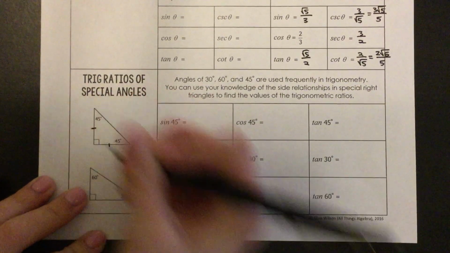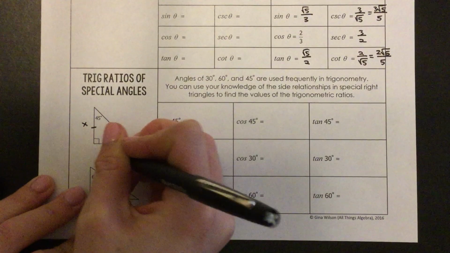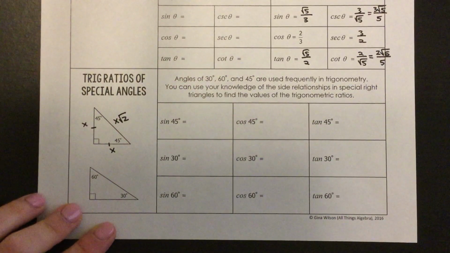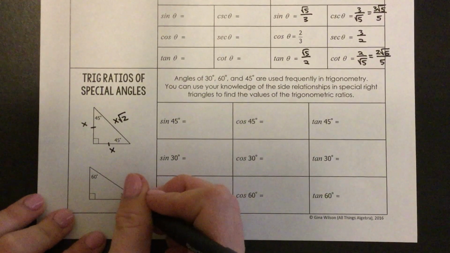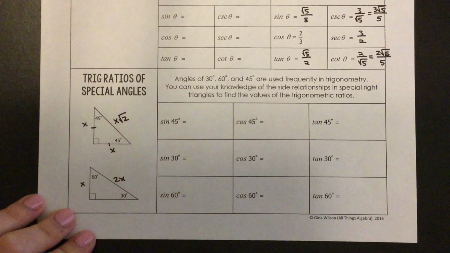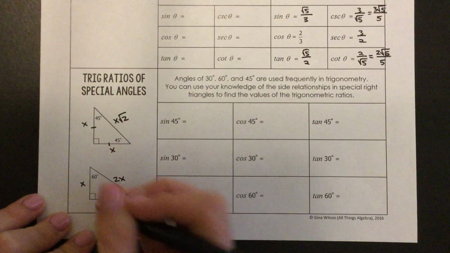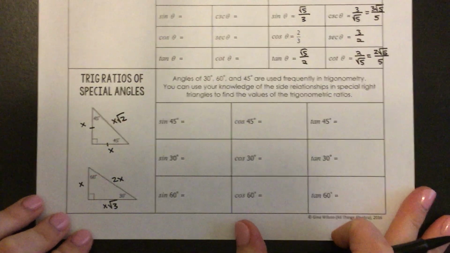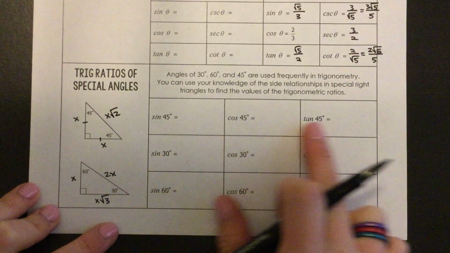So remember 45, 45, 90, we called these ones x, and we said that the hypotenuse was the square root of 2 times x. In our 30, 60, 90, the shortest side, we called that x. The hypotenuse was double the shortest side, and then the medium leg was the square root of 3 times that short side. So just a reminder of those. We can fill in all of these things.